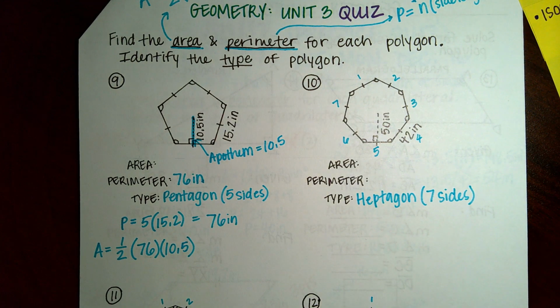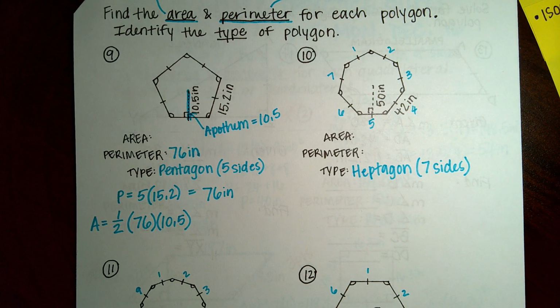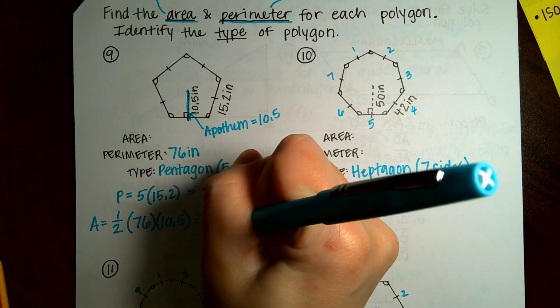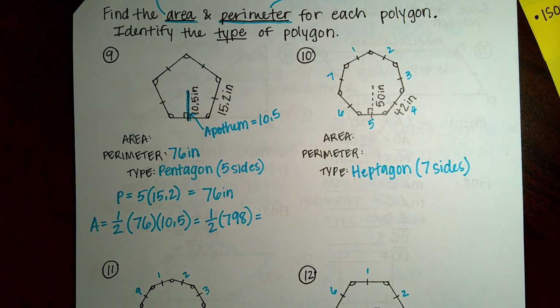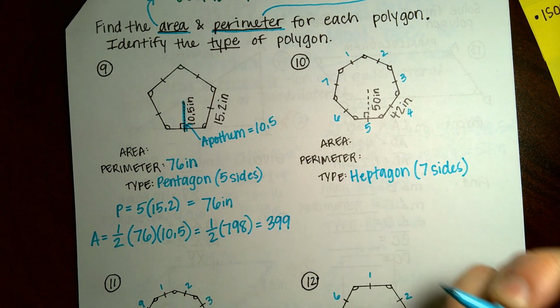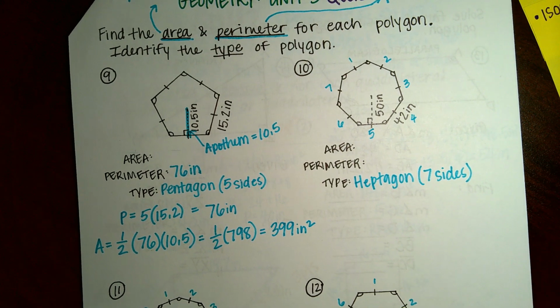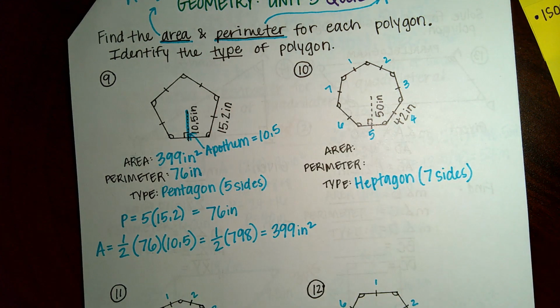So we're going to do 76 times 10.5 divided by 2, or times 1/2. Let's see, 76 times 10.5. I got it. I remembered how to make a fraction on this. Oh, nice. 1/2 times 798. And I got 399. You could just do it that way. Absolutely. So our area there is 399 inches squared.